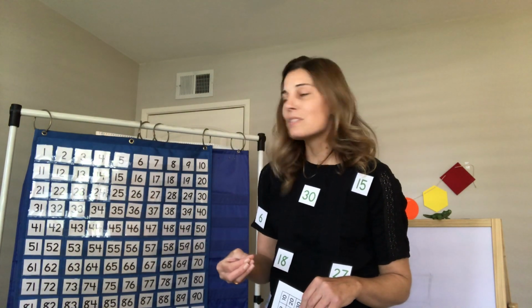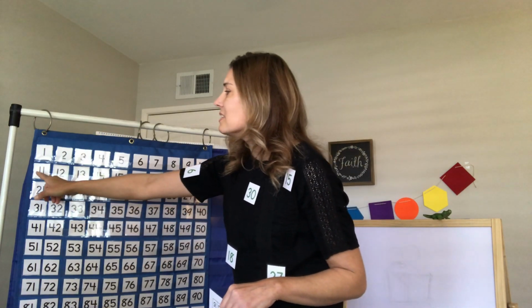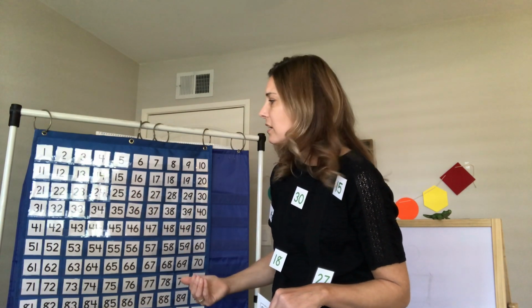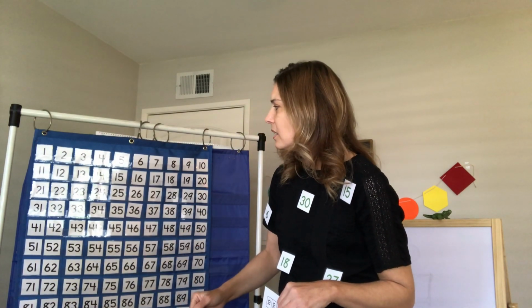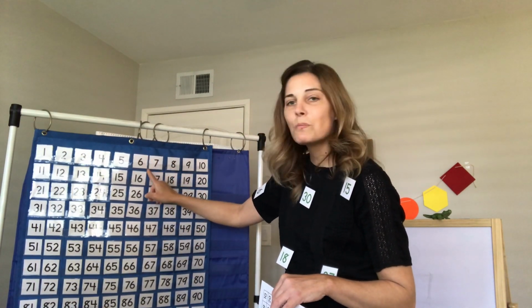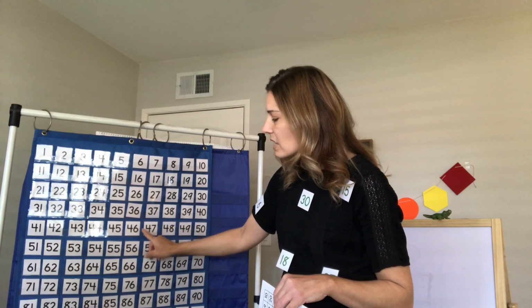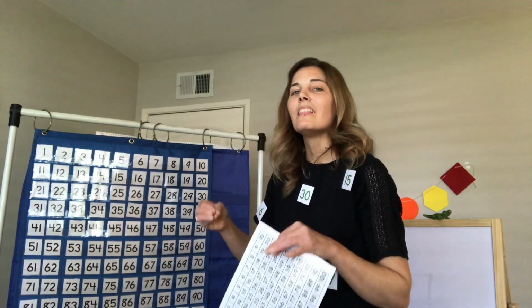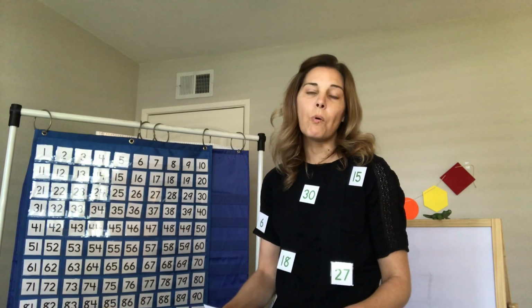I love to look at a hundreds chart and look at the patterns that we can see. When we go across, I see that all of the numbers here have a 1 in front. Or if I come down here, all of the numbers in this row have a 5 in front. If I look going down this way, all of the numbers have a 6 in the ones place. God loves order, and He created numbers with an order.